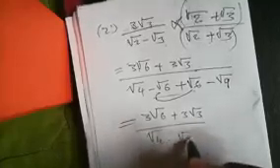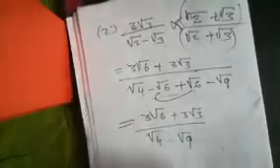So let's take this one. 3 root 6 plus 3 root 3 over root 4 minus root 9, which can be simplified into 3 root 6 plus 3 root 3 over 2 minus 3. There's a 6 here.